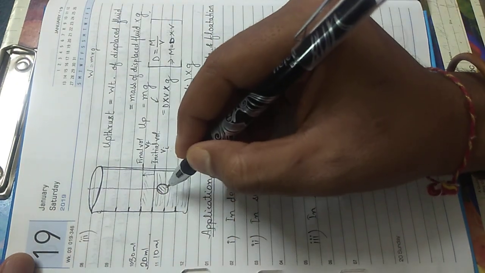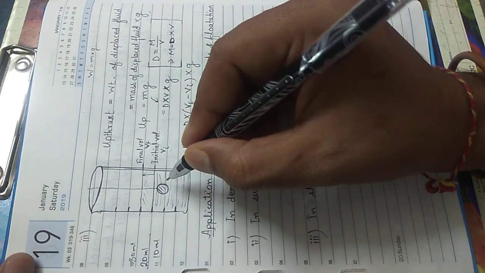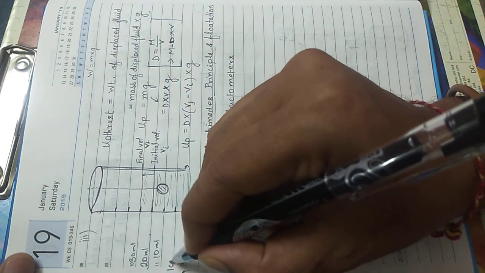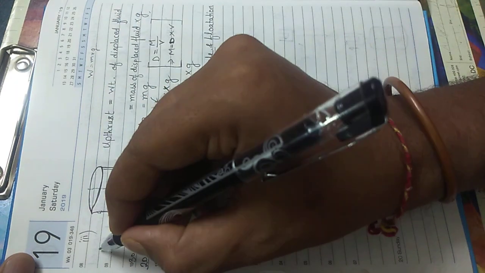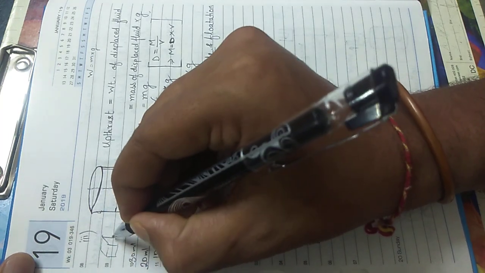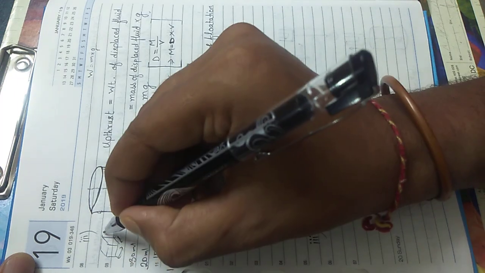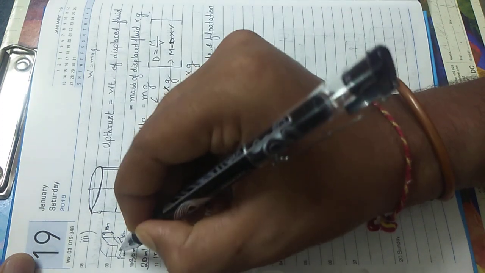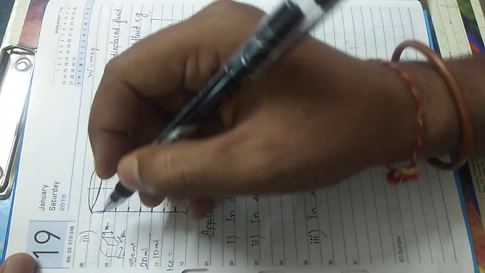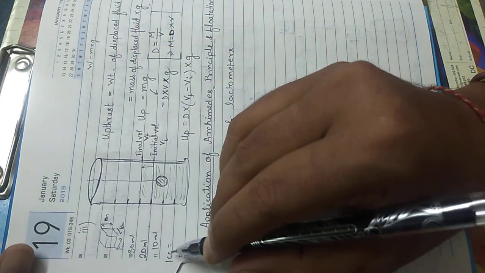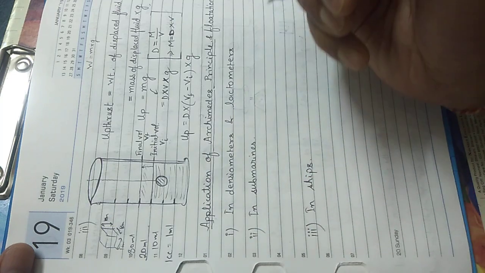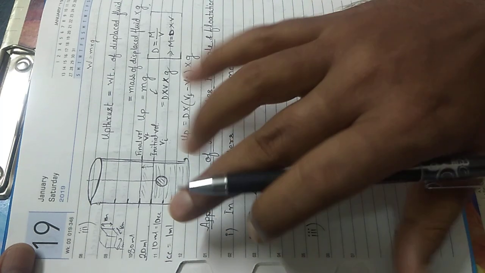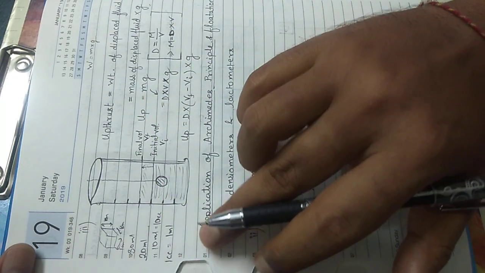Now generally a solid object we don't measure in milliliter, we measure in cc or meter cube. So one thing we should know, that 1 cc is equal to 1 cubic centimeter. 1 cubic centimeter means a cube whose all three dimensions, length, breadth and height, are 1 centimeter each. So what will be the volume? 1 into 1 into 1, so it is 1 centimeter cube, written as cc. So 1 cc is equal to 1 ml. So 10 ml can be written as 10 cc. So it is very easily convertible between fluid volume and solid volume.